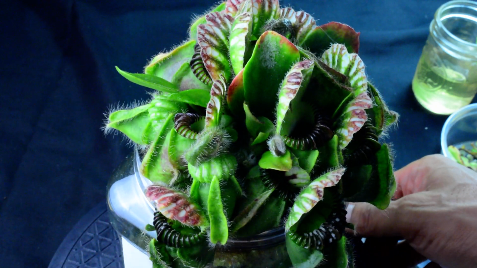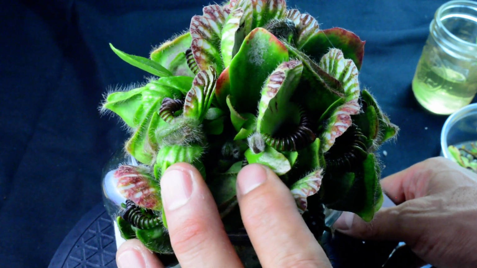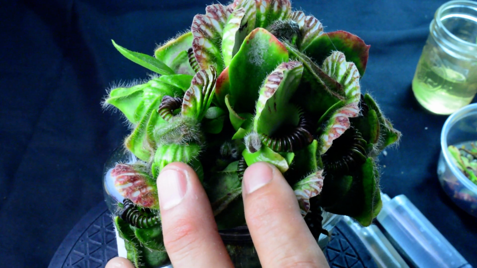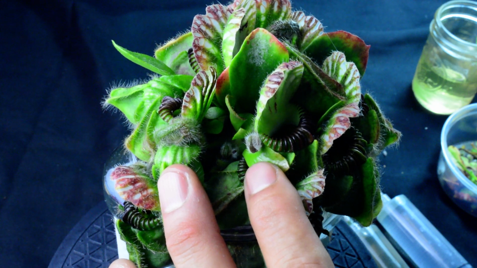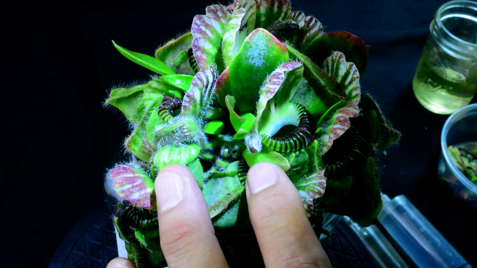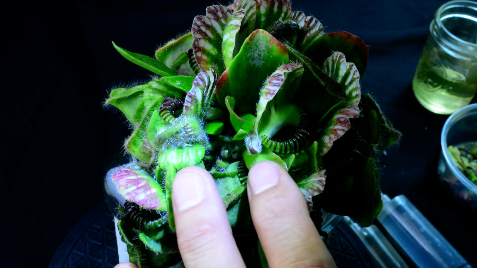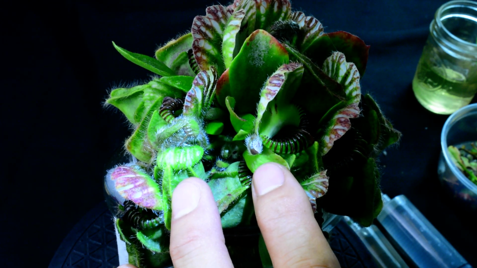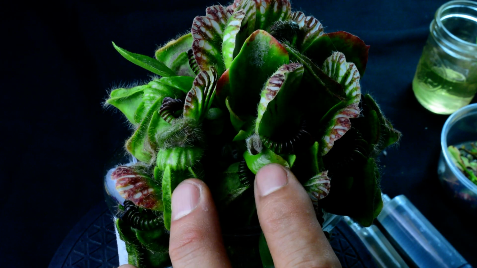After I remove that picture, I do realize there are many more. Do you see that? There are many more that need to be removed because they're overcrowding. So I'll do that just now.